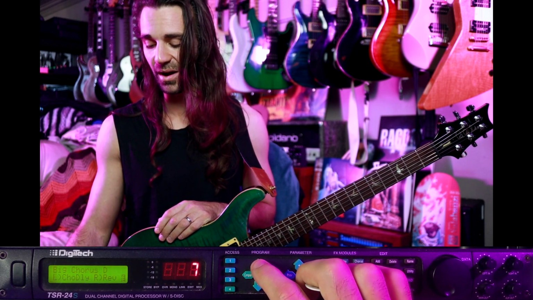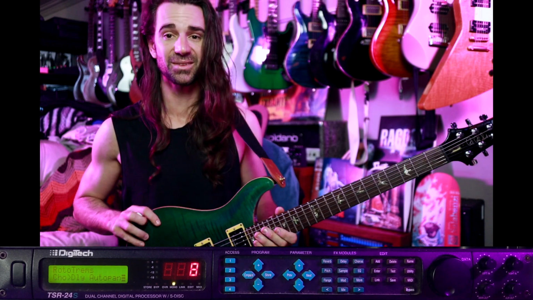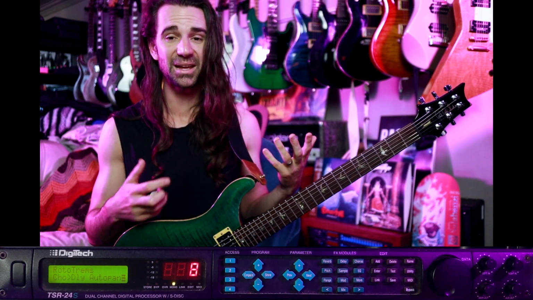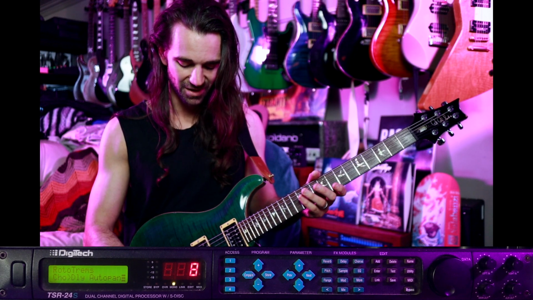The next one I want to try is this Roto Trends. This one to me would sound great with a Rhodes style patch on keys. So I'm going to go neck humbucker, roll the tone down, and we get this.